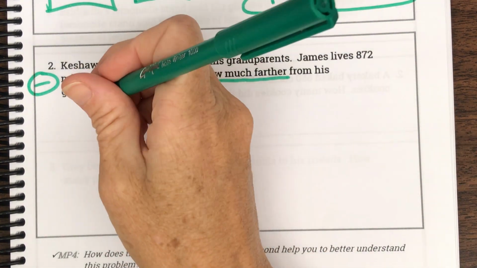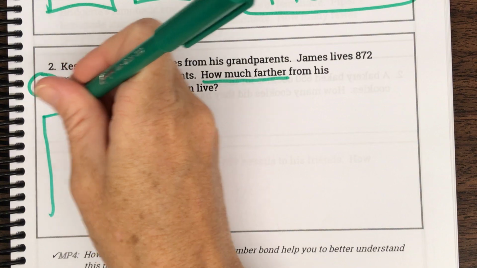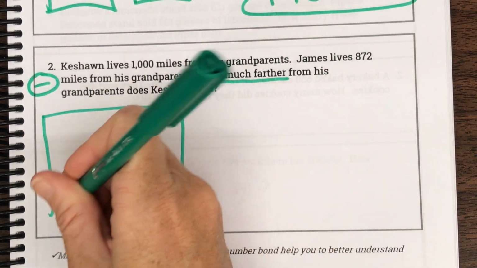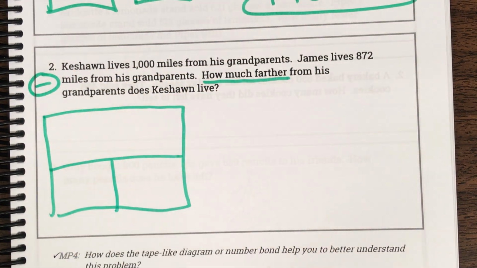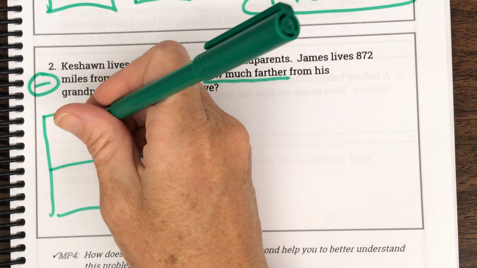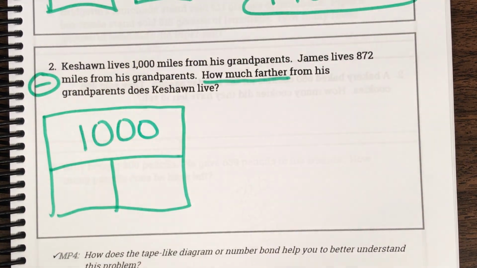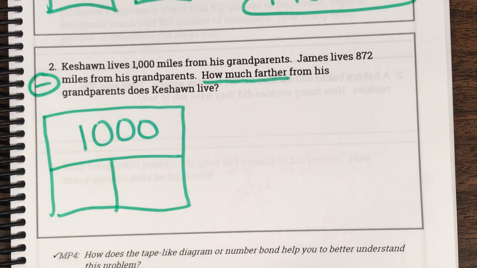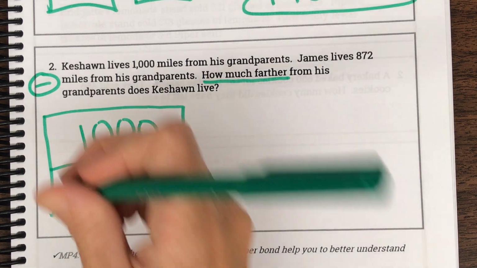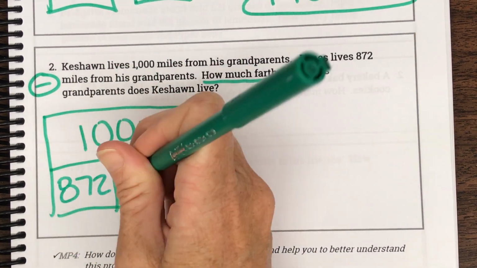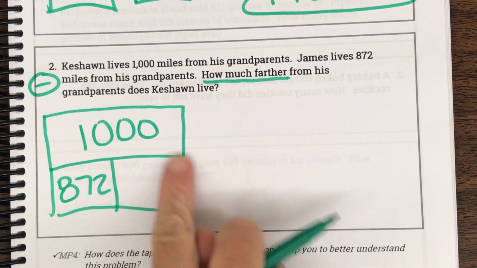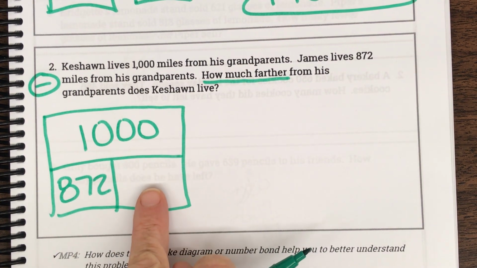Okay, so our whole, and let's set this up as the tape diagram. Our whole is 1,000. That's how much he lives. Now, James lives 872, and here is going to be the other part.